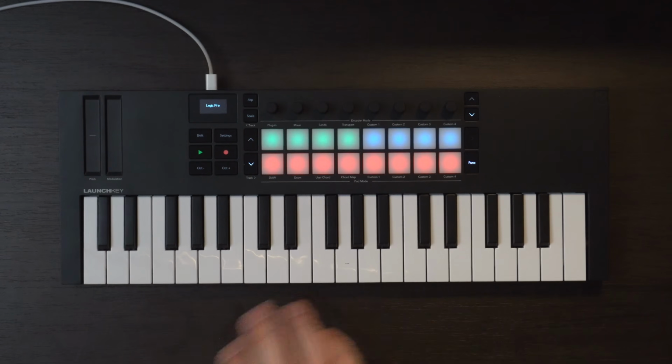Full disclosure, I do work for Novation, but I still use this chord feature a lot. So I have a little bit of a remix that I've started. I already have a chord progression, but I want to show you the workflow that I would go through to jam out some chords.